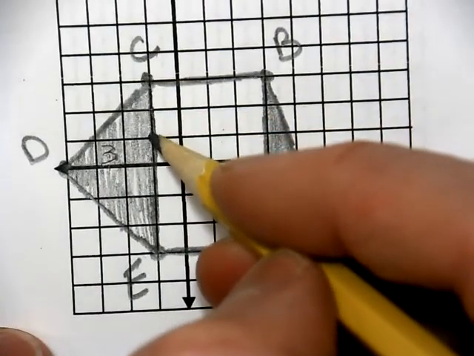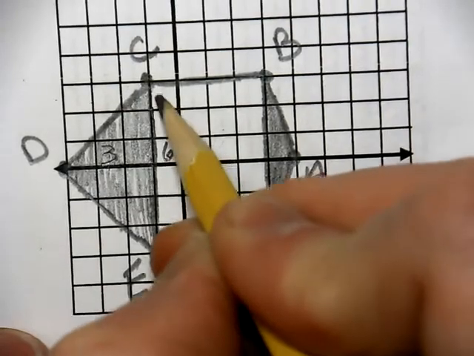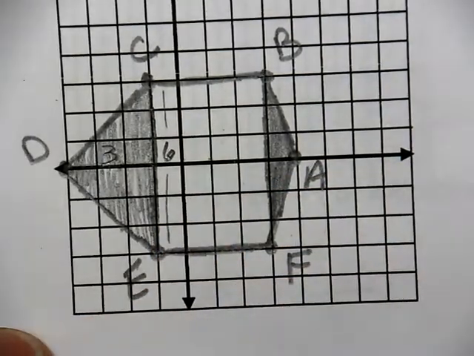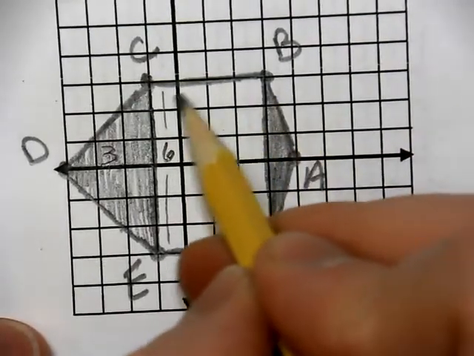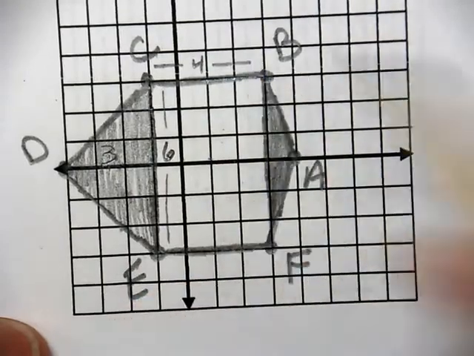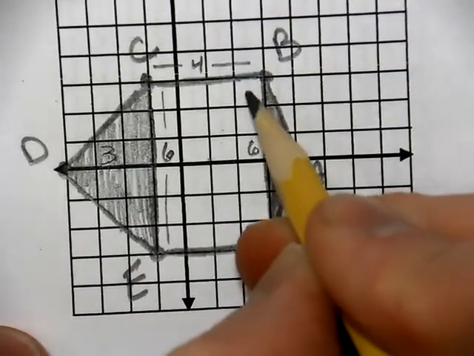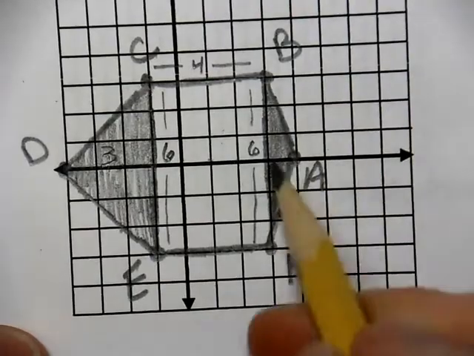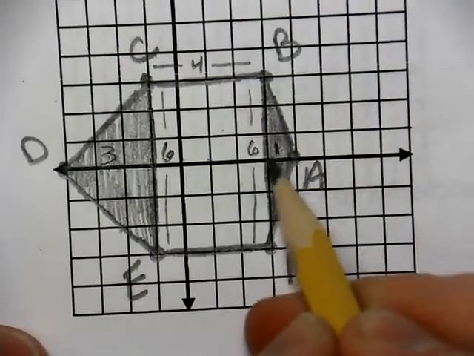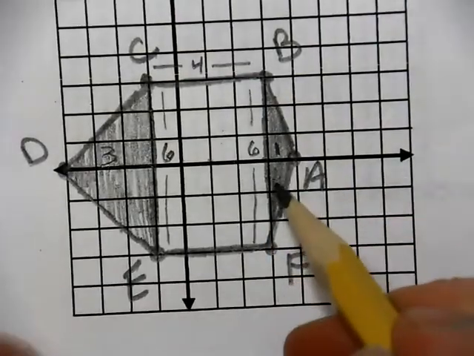Here it's a length of 3, 4, 5, 6. Across the top we have the length of 4. This side is also 6. But this height is only 1. This clearly is not perpendicular.